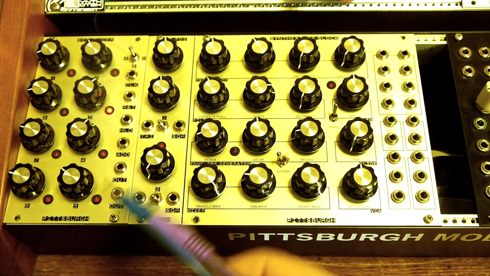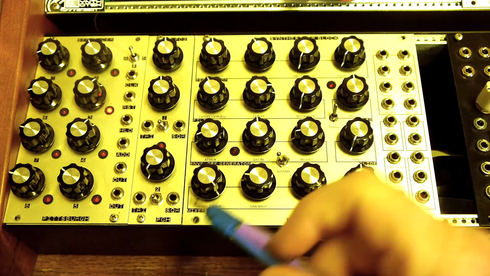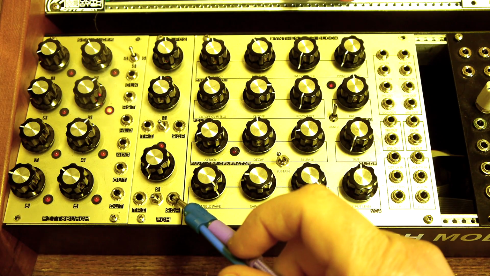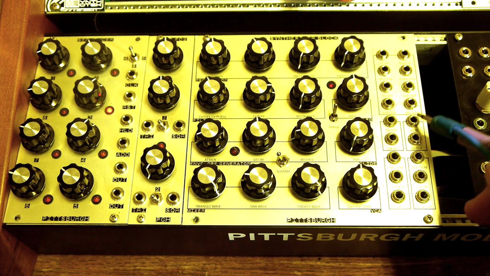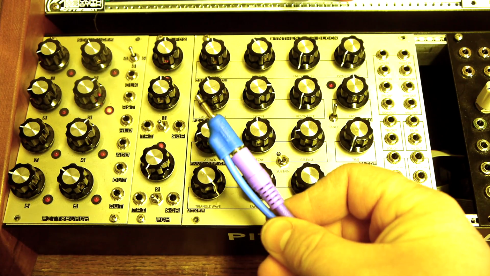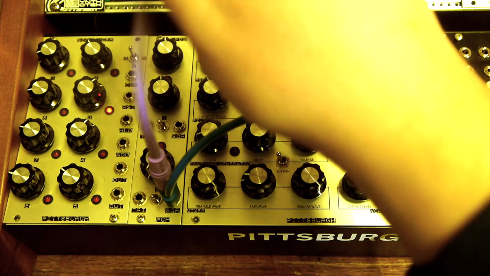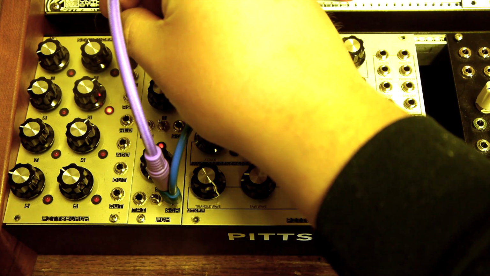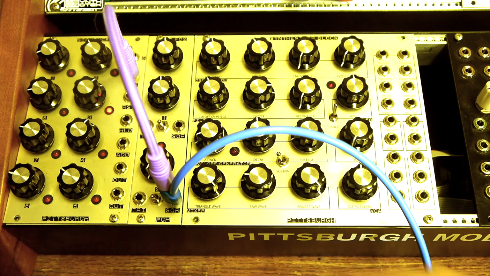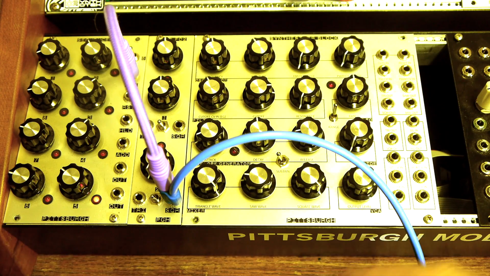Okay, the way I like to use a sequencer is driving it with a square wave LFO, but we also need to send a signal to the envelope generator so we can shape our VCA. So we're going to use a stackable cable here. So we send the square wave to the clock on the sequencer. We can see the sequence moving in time with the square wave there.